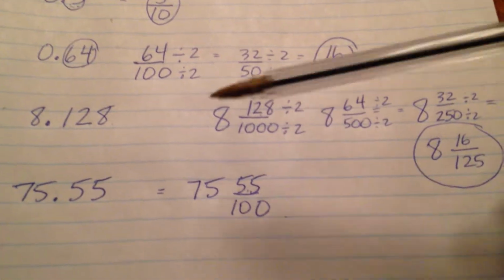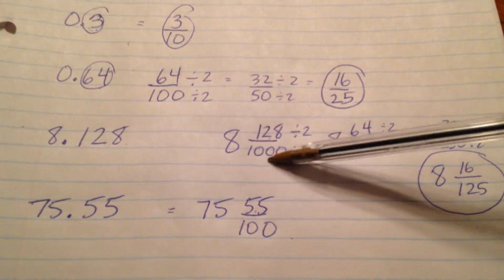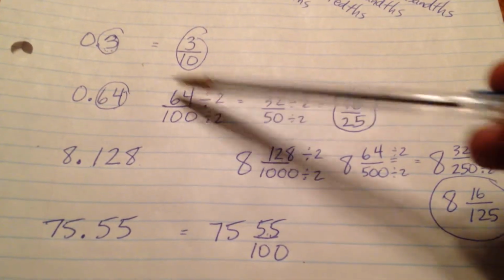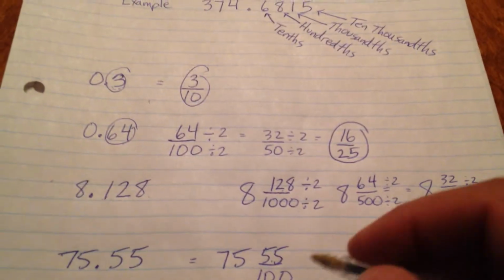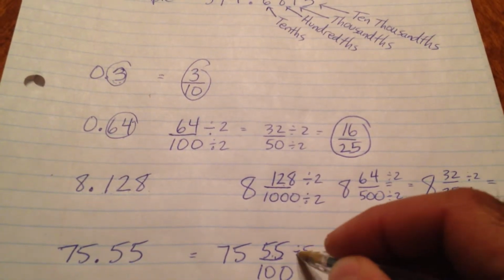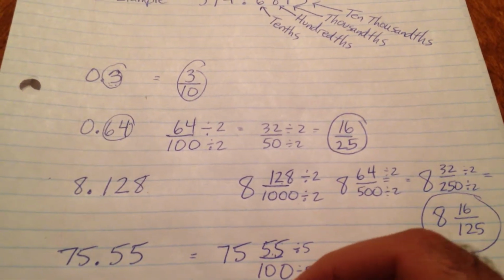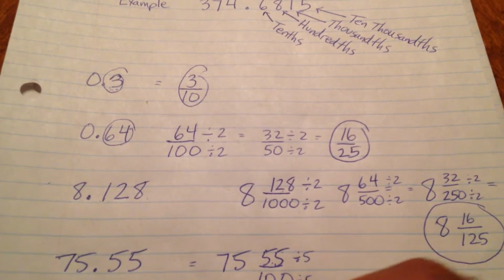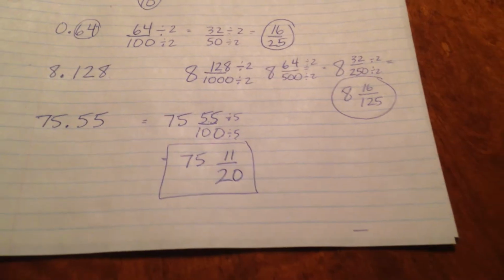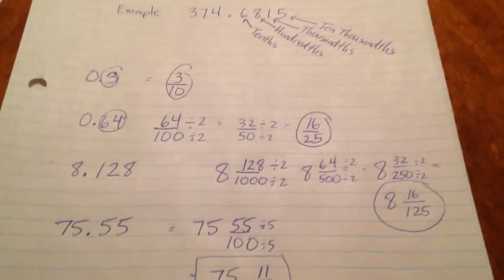So this is what I'm saying. We want to write the number as we would say it. This is 8 and 128 thousandths. This is 64 hundredths. This is 3 tenths. And so we have 75 and 55 hundredths. But I must divide these both by 5 because they end in 5 and 0. So we get 75 and 11 twentieths, and that is the final answer. Again, this is another tricky conversion, but that's all of them.